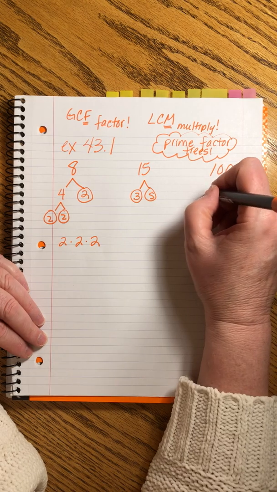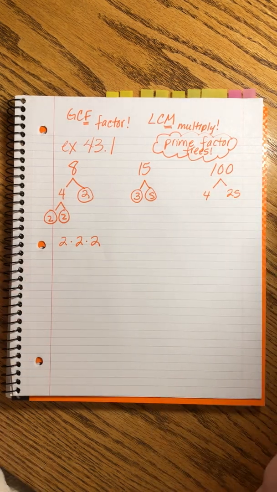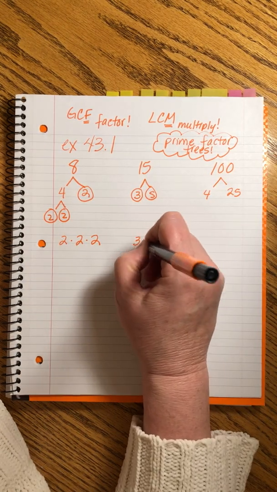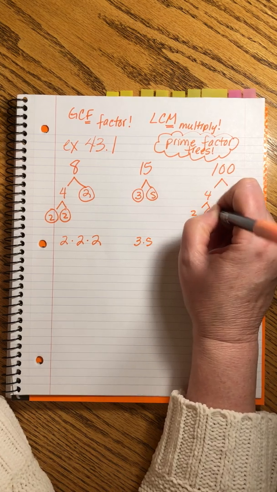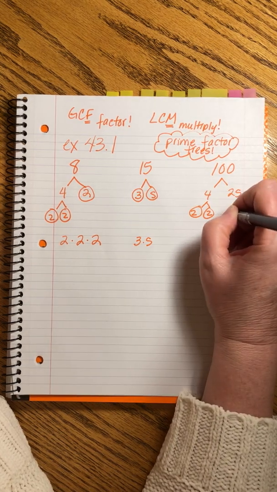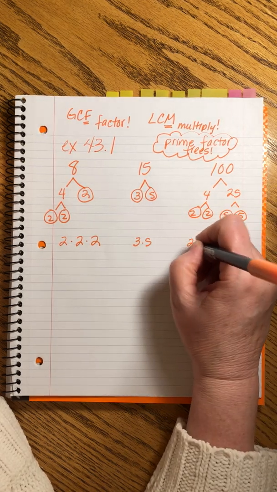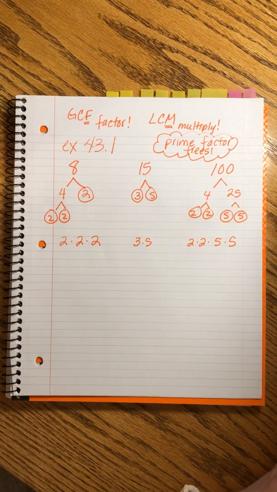100, 4 times 25 is what jumps into my head. It doesn't matter which pairs you choose first. If we're all breaking down correctly, we'll end up with the same prime factors in the end. This was 3 times 5. And this becomes 2, 2, 5, 5, right? Okay, so then I can write these down. And I like to write everything in order because it keeps me super organized.